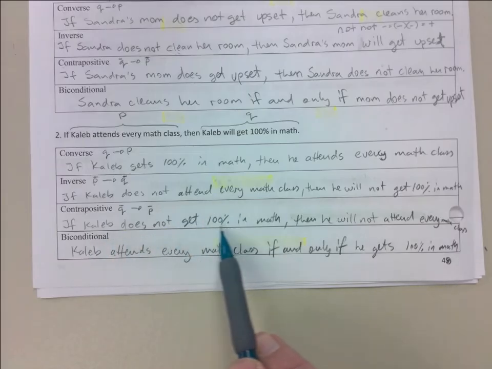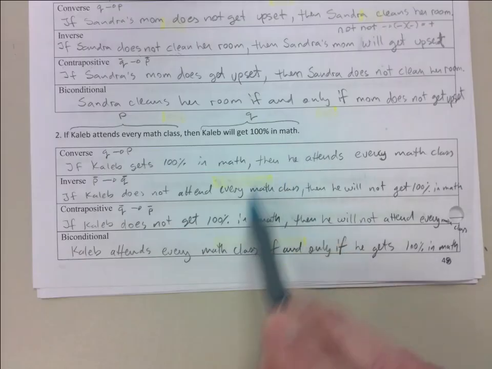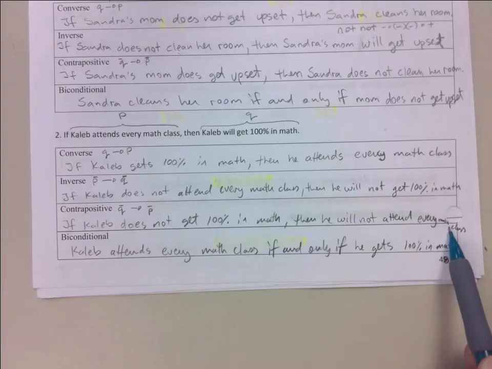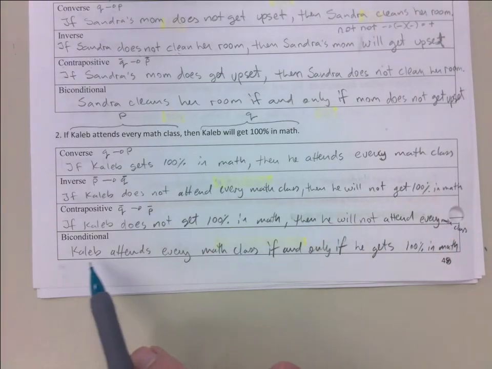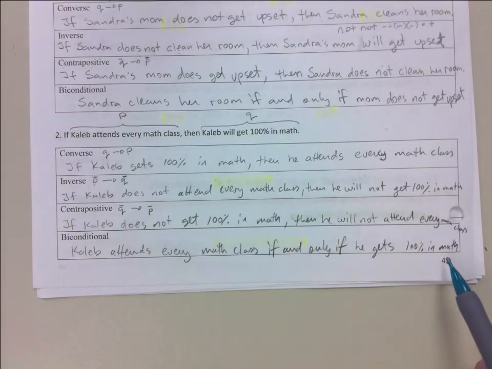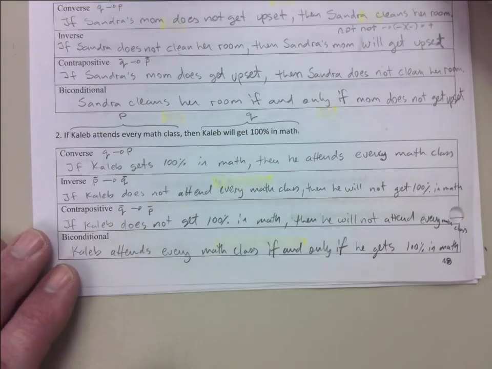If Caleb does not get 100% in math, then he will not attend every math class. And biconditional, Caleb attends every math class if and only if he gets 100% in math. Okay? Okay. Let's keep going.